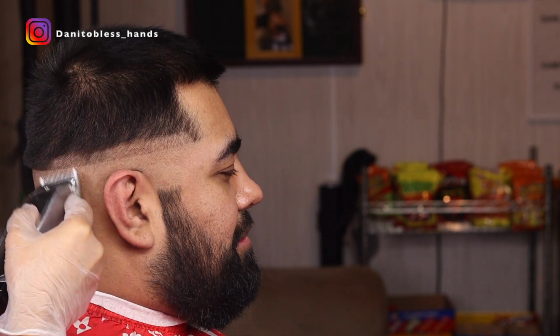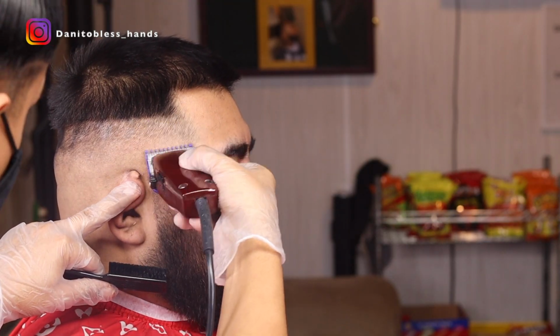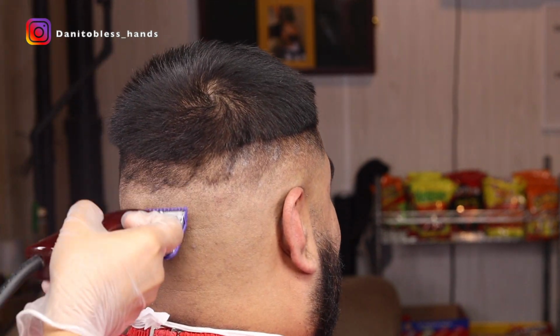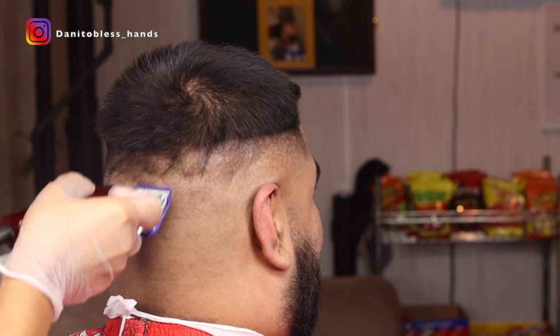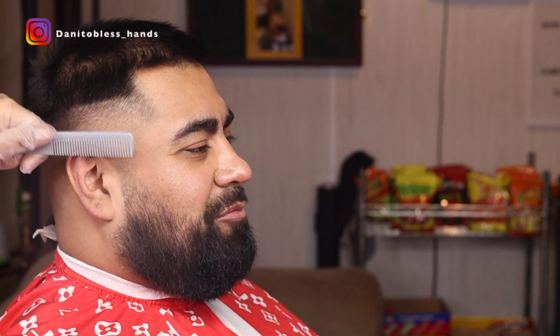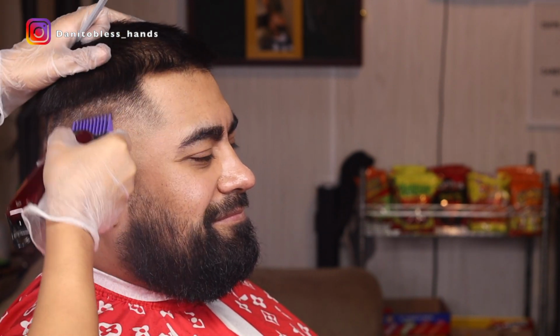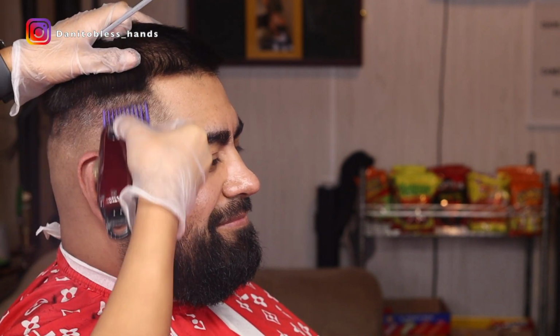So with the no guard open, we're going to go up an inch. So to fade up to the 1 guard, I use the 0 guard halfway closed, and after that I come back with the 0 guard completely closed. So with the high fade, it's going to end at the top of the box. Just make sure it's below the parietal ridge.